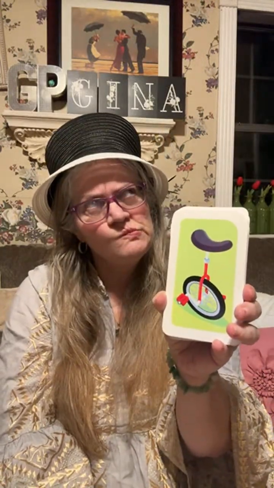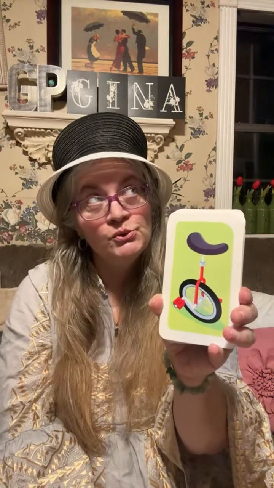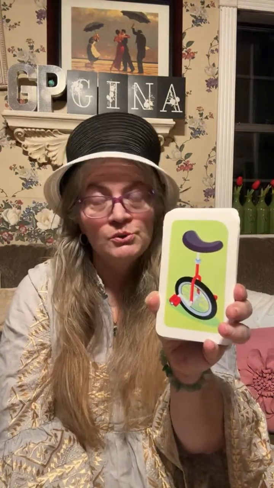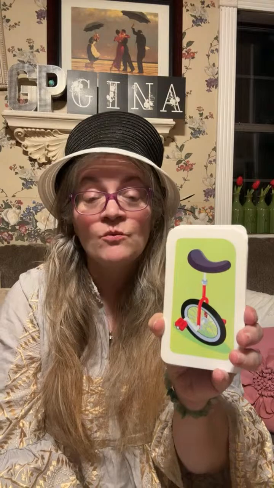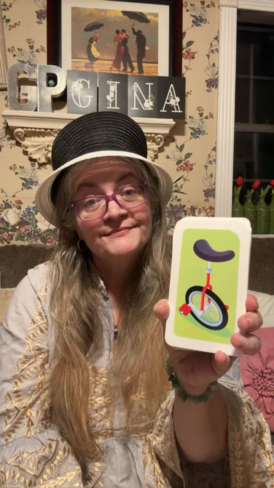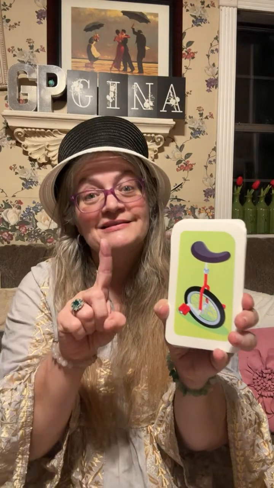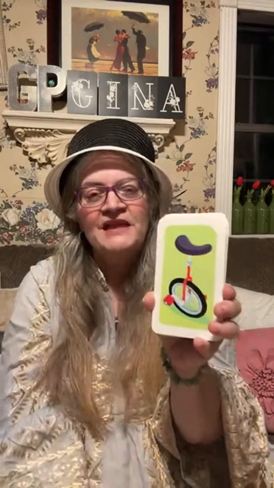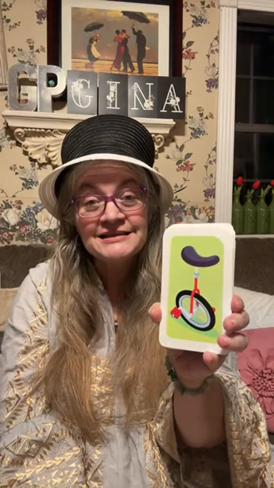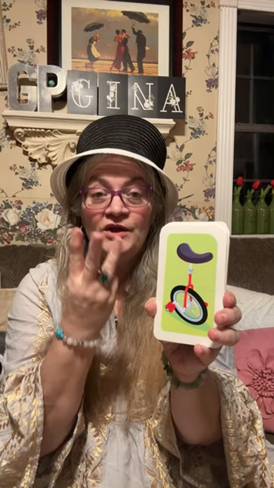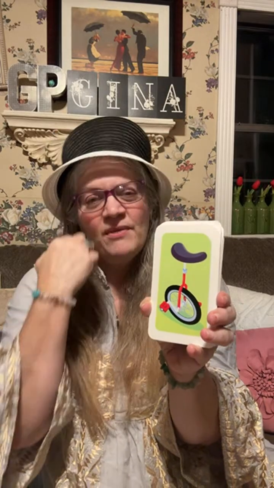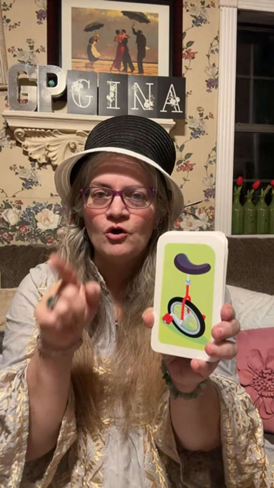I guess it depends on what kind of bicycle it is. A regular bicycle only has one seat, two wheels. But sometimes there's tricycles and they have three wheels and one seat. But then sometimes there's a bicycle built for two, as you guessed, has two seats. Because you're so smart.